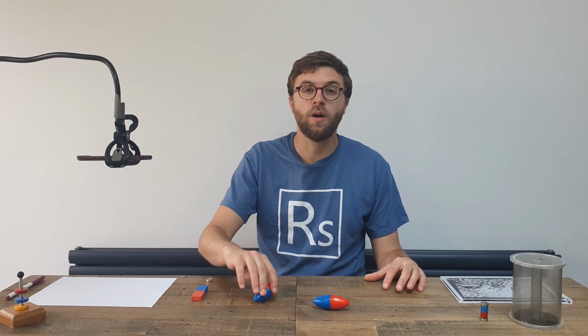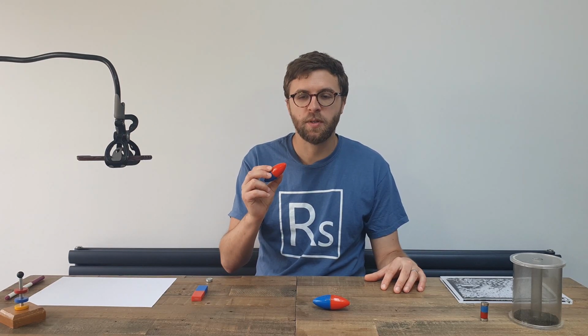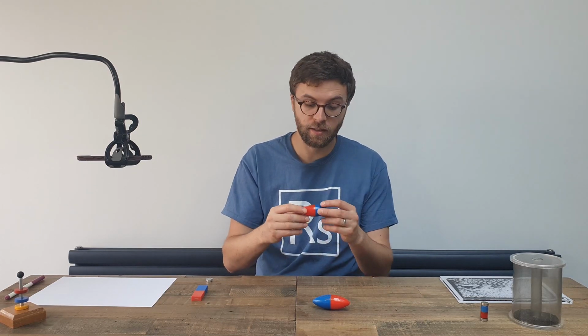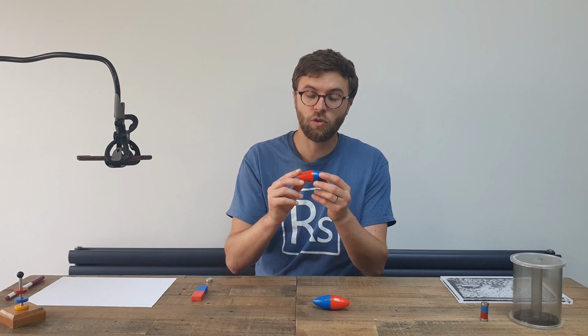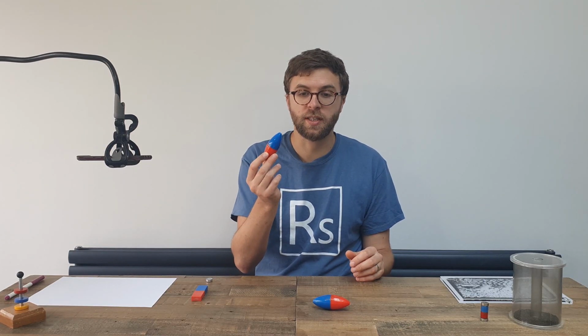Hi, today we're going to be talking about magnets. So what do you know about magnets? Well, interestingly, there are only three magnetic elements: iron, cobalt and nickel. What else do we know about magnets? Well, we know they have poles, north poles and south poles. And the poles are the areas where the forces are strongest in a magnet.